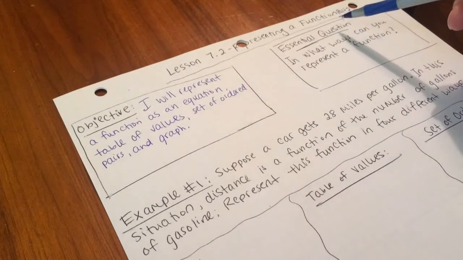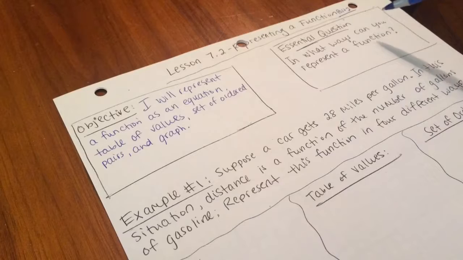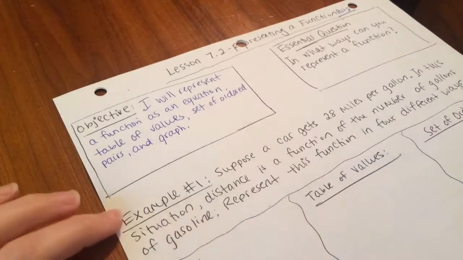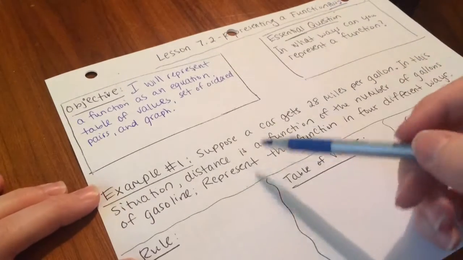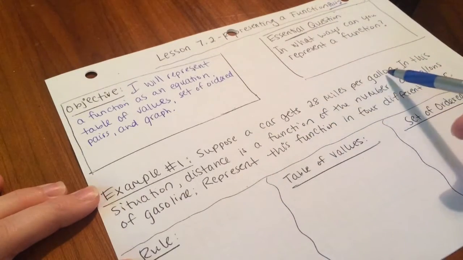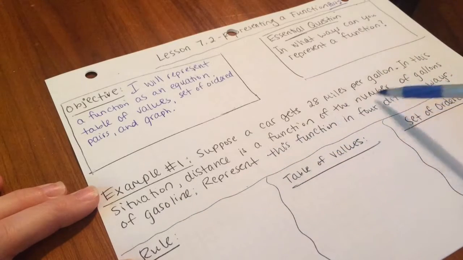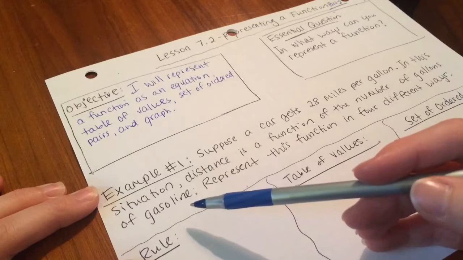Okay, our essential question, as usual, goes along with our objective. In what ways can you represent a function? Okay, and I'm going to show you them with our real-world example. So the real-world example says, suppose a car gets 28 miles per gallon. In this situation, distance is a function of the number of gallons of gasoline.